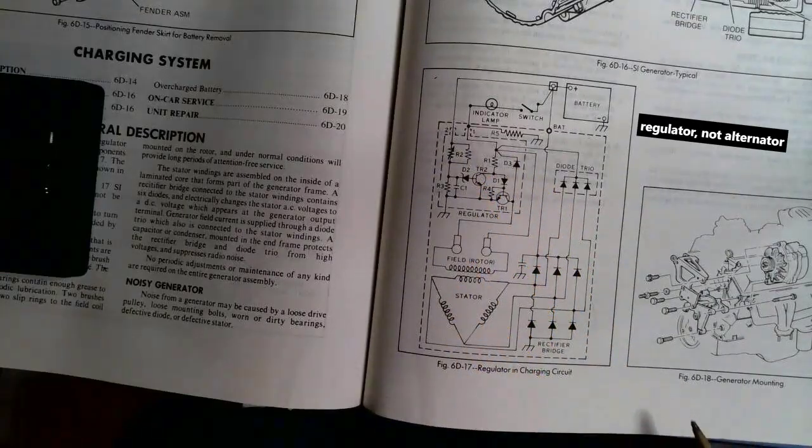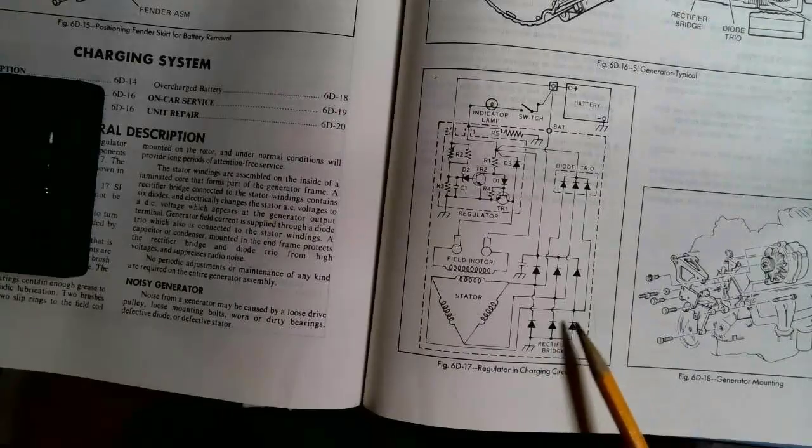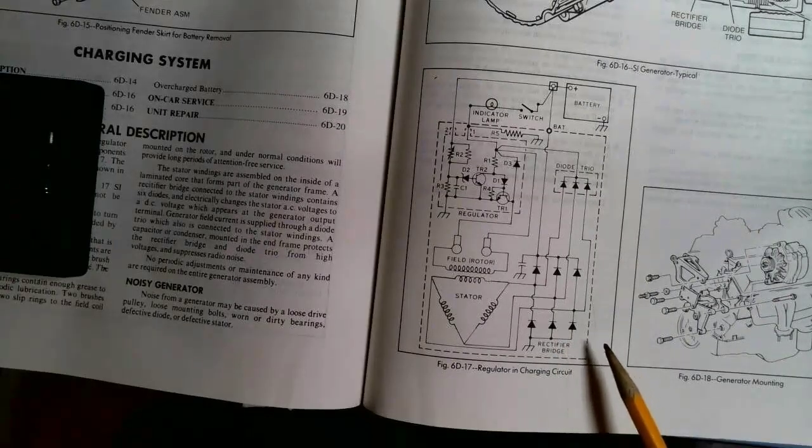Okay, now you can count components here. I counted 12 diodes, 1, 2, 3, 4, 5 resistors, 2 transistors, 1 capacitor, maybe 2 capacitors. I think you can say that the diode is definitely the component that has the largest number in this alternator.